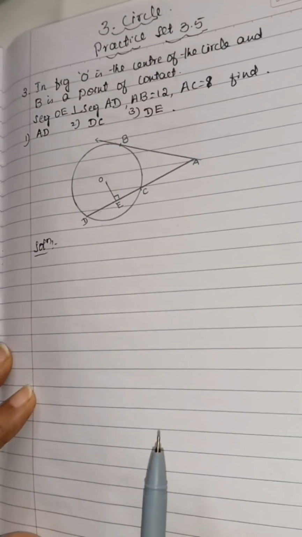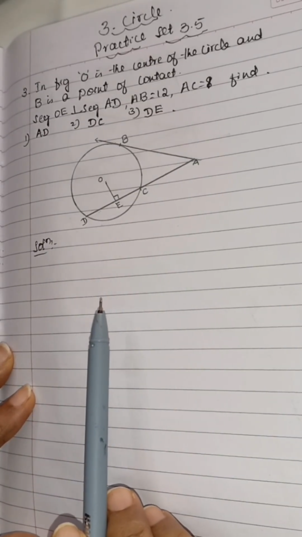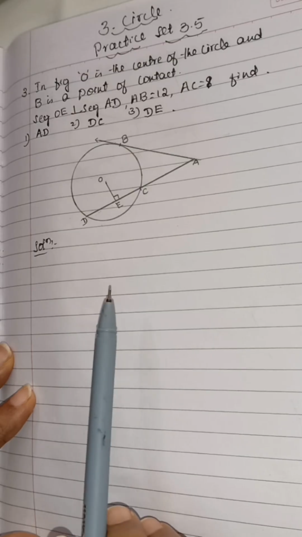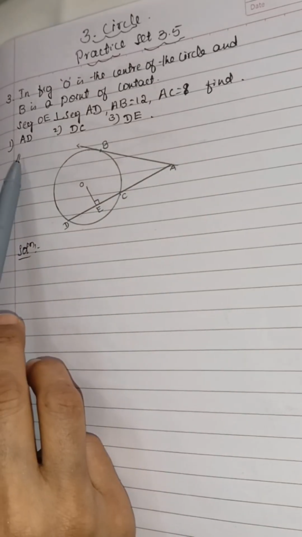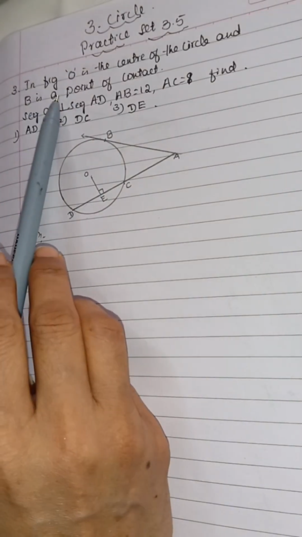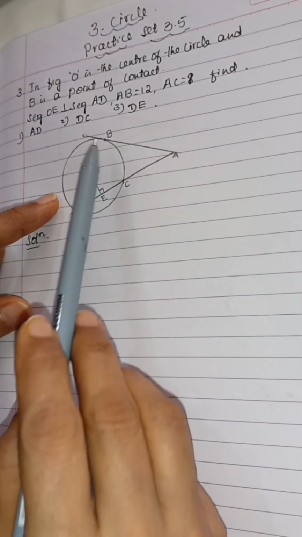Students, today we will continue solving Practice Set 3.5 of 10th standard Maths Part 2, Geometry, in Chapter 3, Circle.